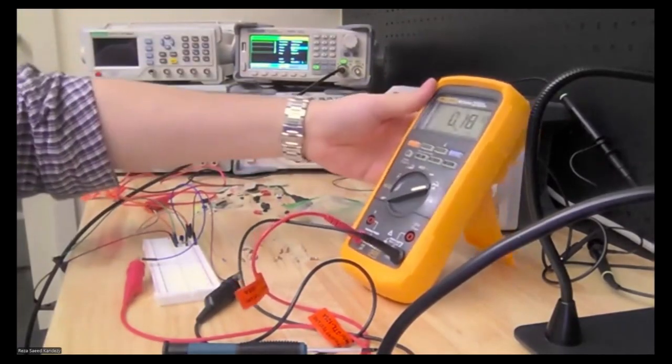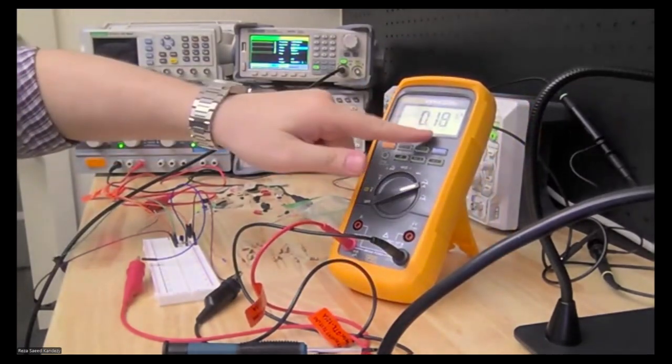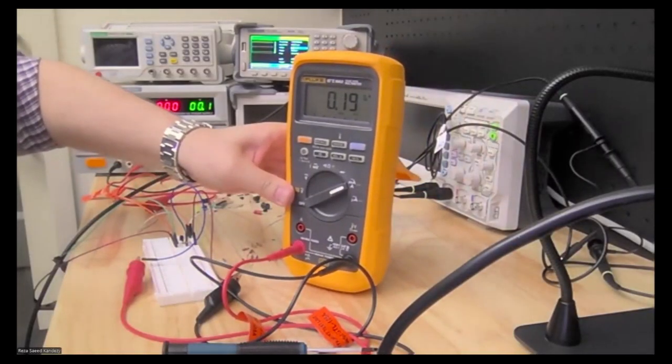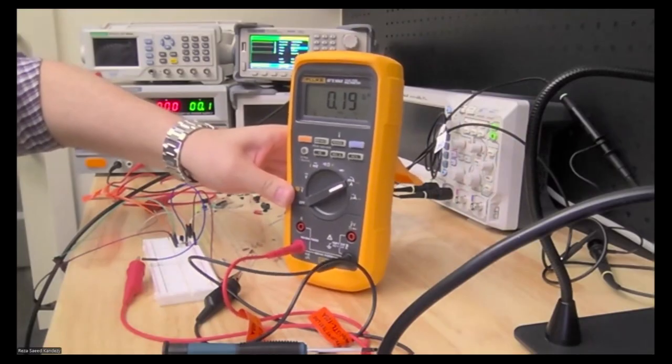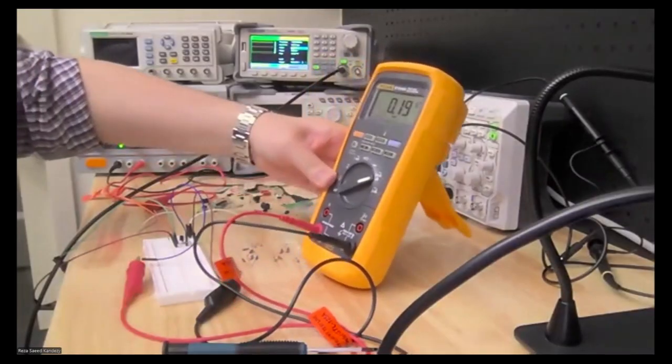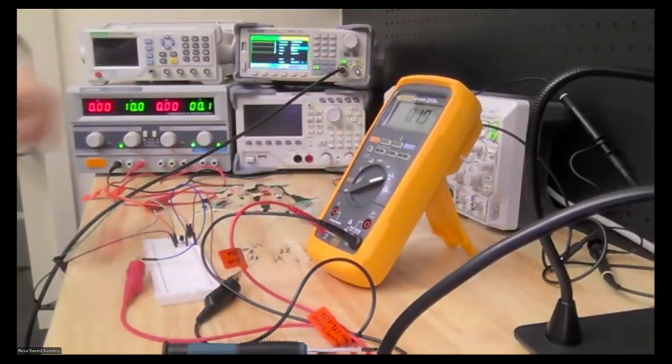Now, if you see, it starts to have some current. So you can see that by applying 2 volts, our MOSFET is now turned on.